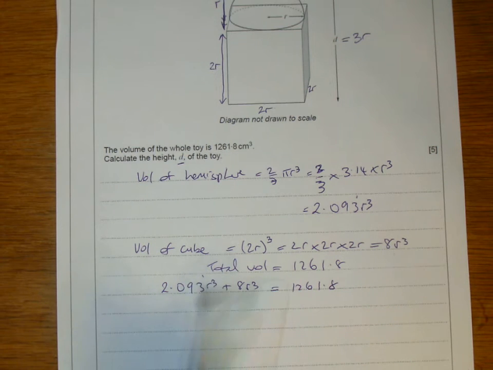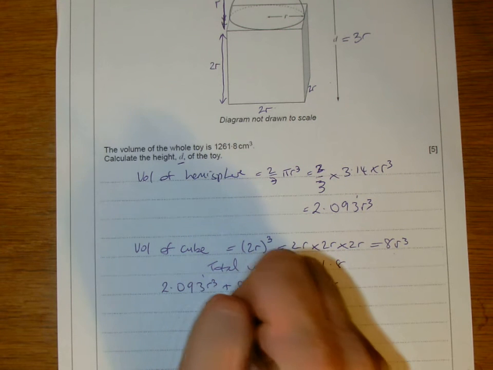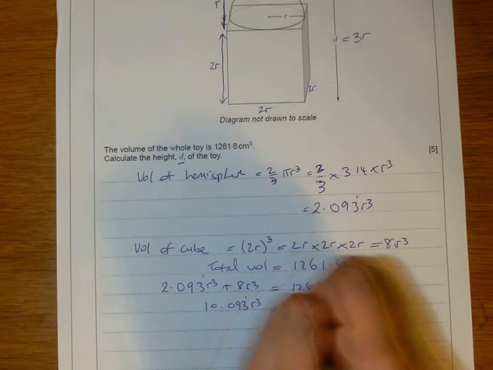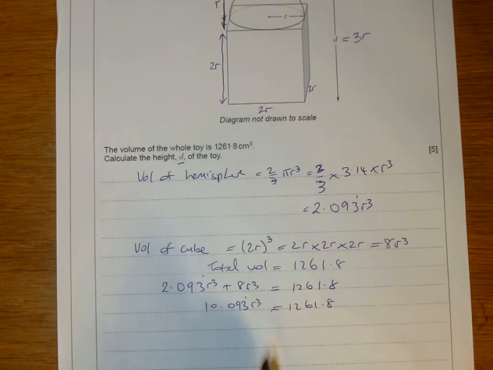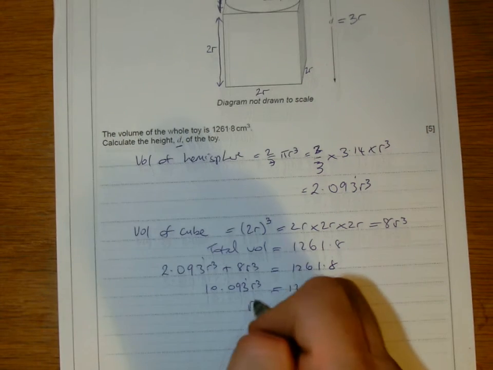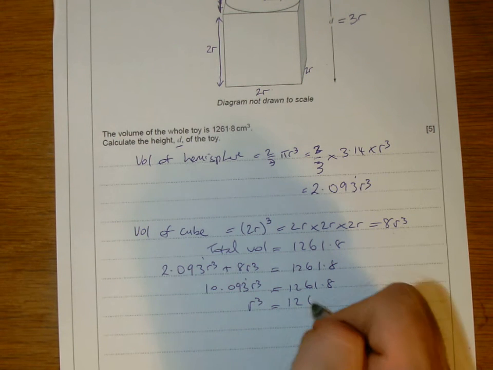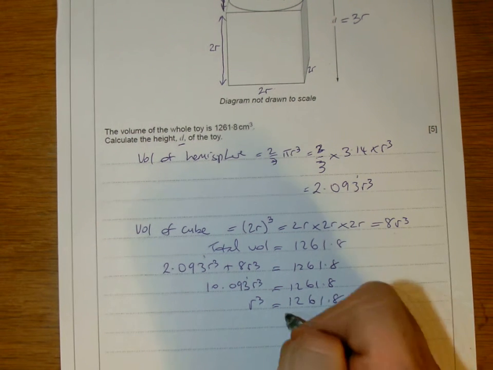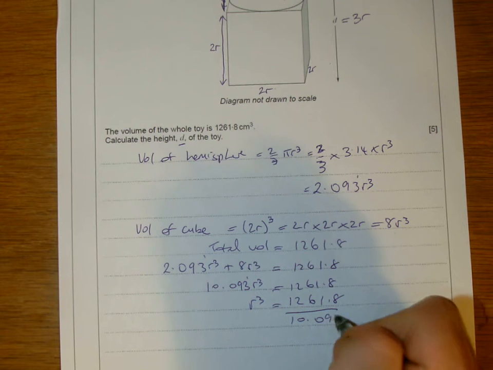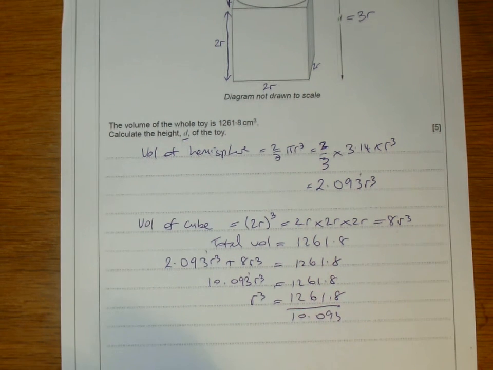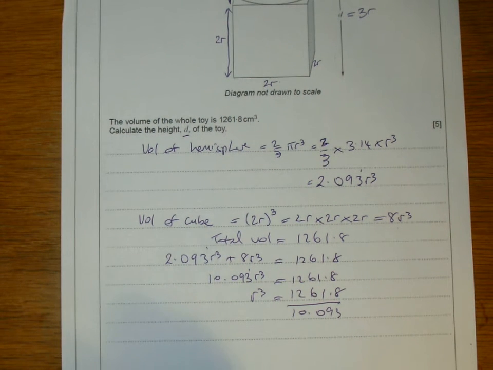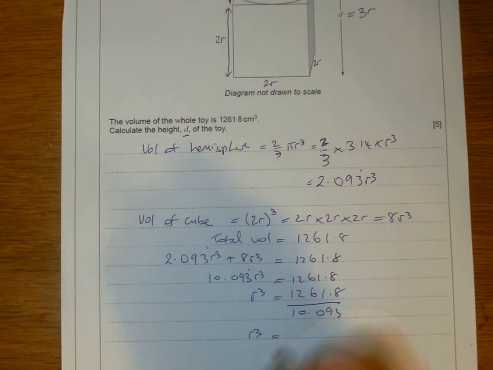When we add these together, we just add the numbers together. So of course that would be 10.093 recurring r cubed. So keep the r cubed as it is, but you've got 10.093 now when you add them together. Then r cubed, quite simply, will be 1261.8 divided by 10.093 recurring, and you get your answer out.